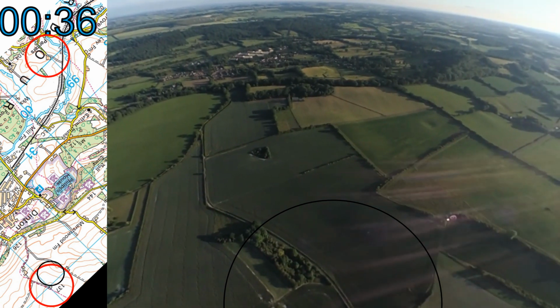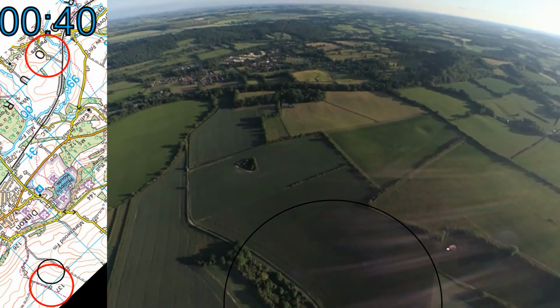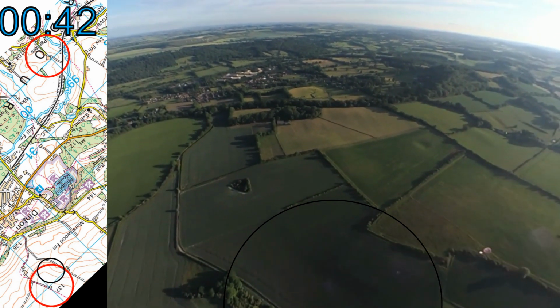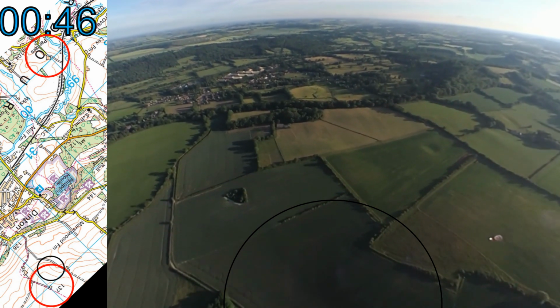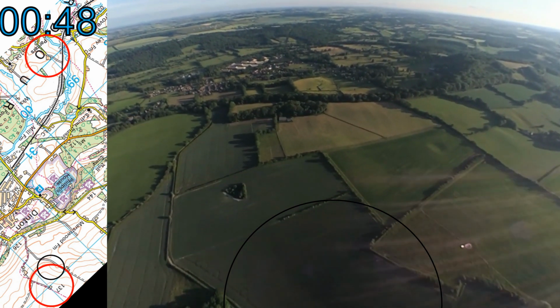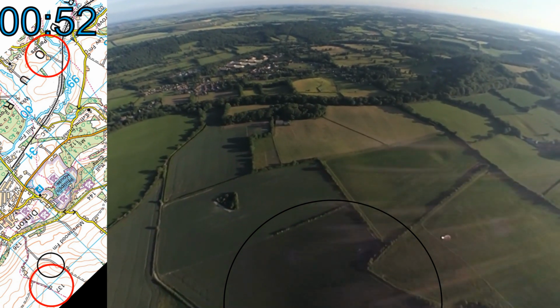Okay, so I've got a wooded hill on my right hand side, and I've got a village of Dinton on my left hand side. So initially I don't have many good features to aim for. I'm just going to aim roughly between those two and then identify some nav features a bit later on.